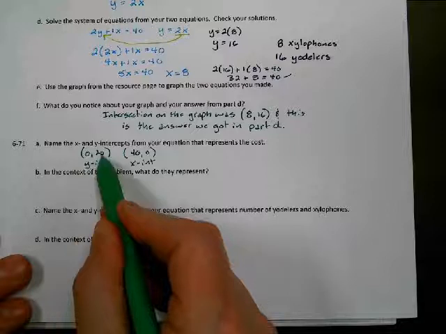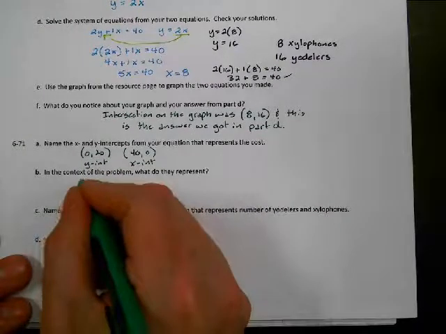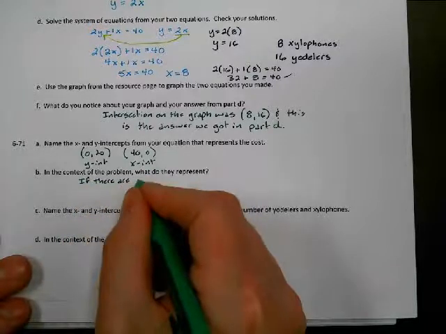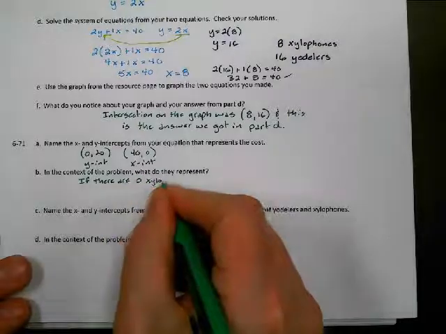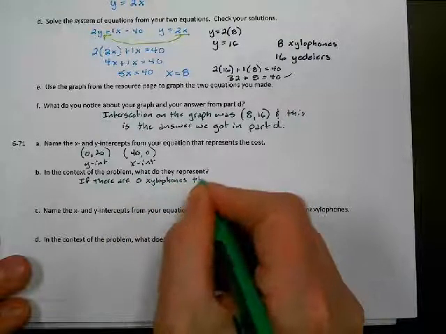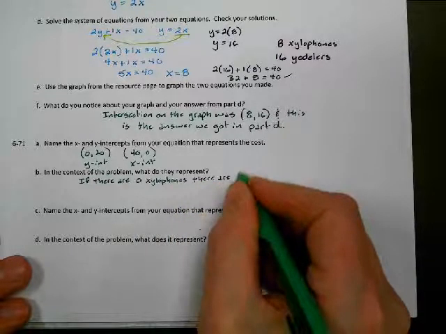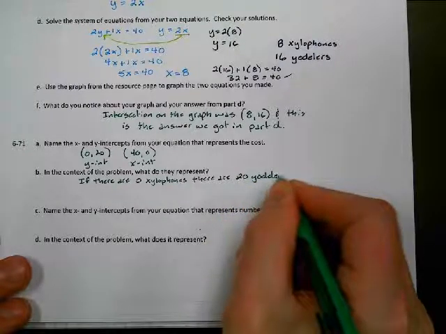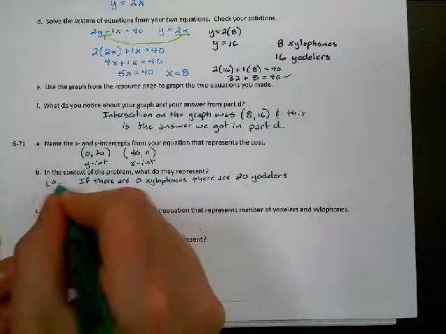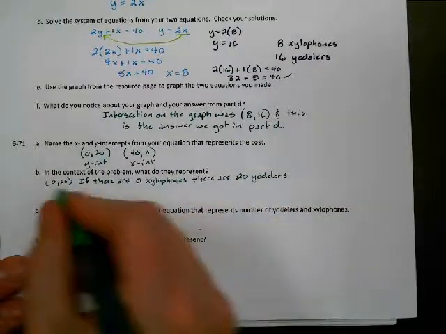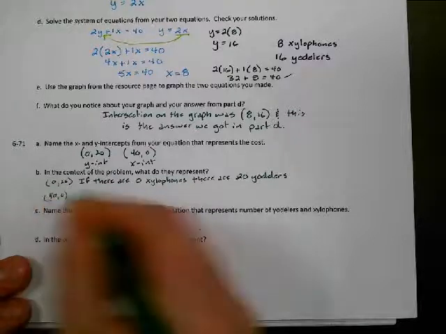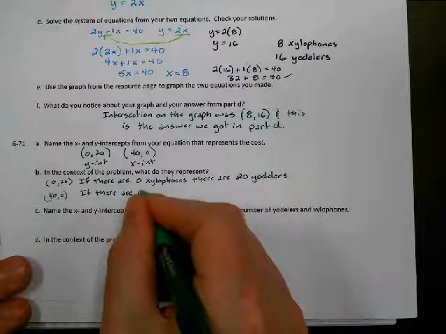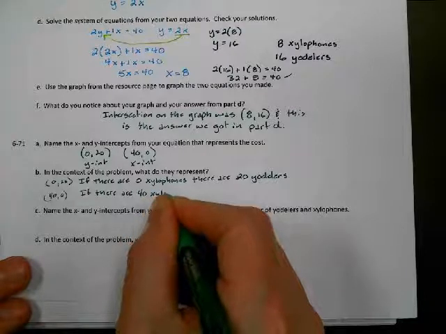So if there are 0 xylophones, there are 20 yodelers. All right, that's what 0, 20 represents. What does 40, 0 represent? 40, 0 represents that if there are 40 xylophones, there will be 0 yodelers.